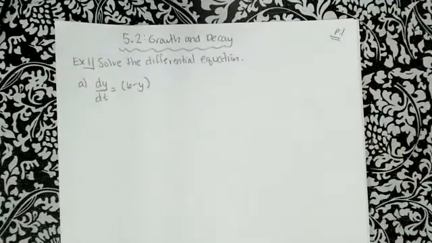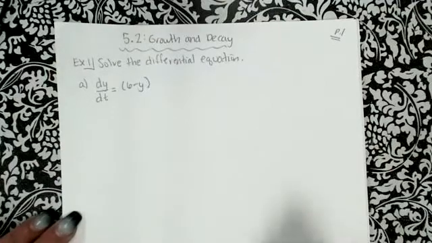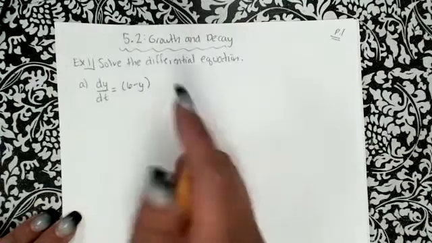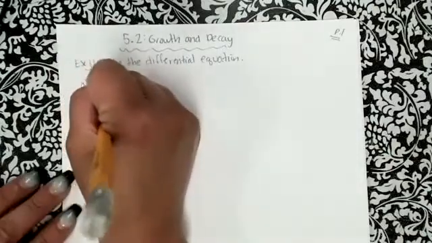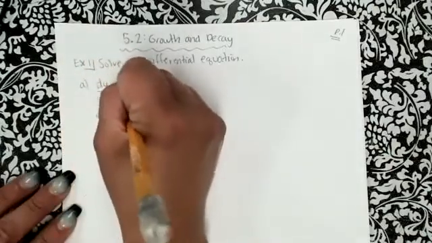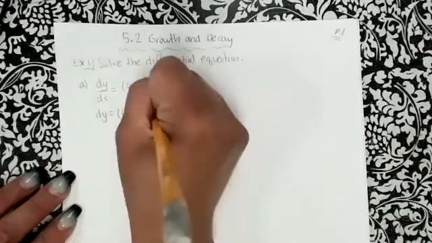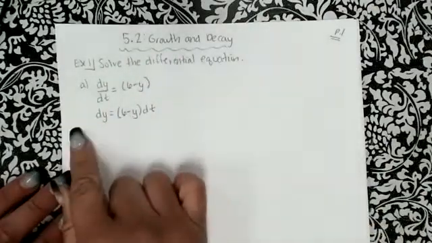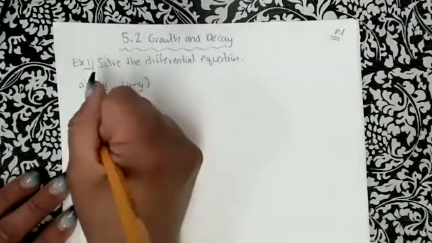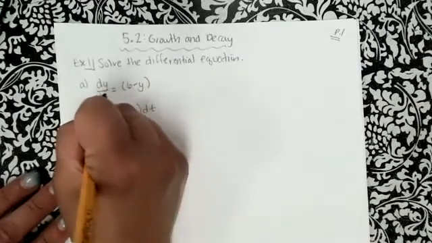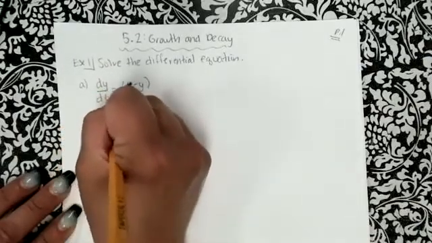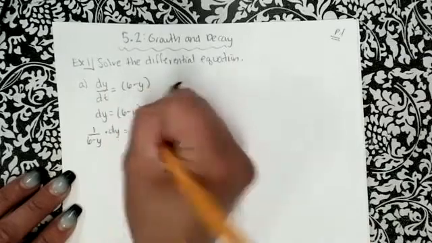Now I know I'm going to have to take the antiderivative. However, before I do that, I need to move all the y's and the dy's to one side and all the t's and the dt's to the other side. So I'm going to multiply both sides by a dt. So dy equals 6 minus y dt. Now I need that y on the left side, so I'm going to divide by that. So then I have 1 over 6 minus y dy equals dt.